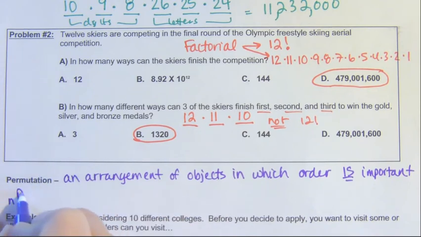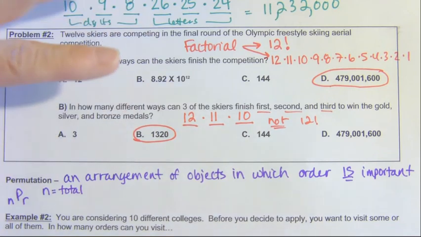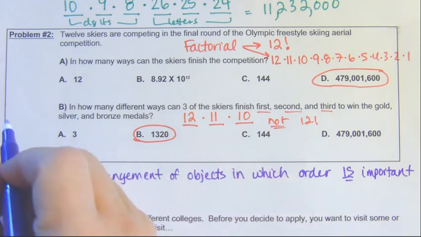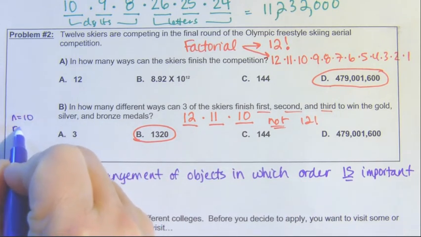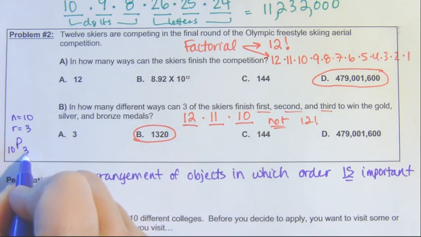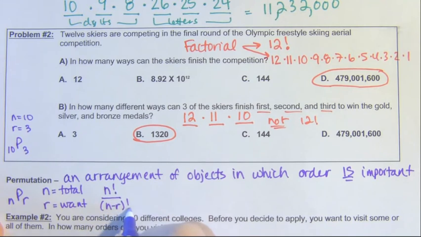There is an nPr. So the n stands for the total. So in this problem, it was 12. We had 12 total people that were competing for the 3 places. r is what we want. So there was only 3 places we cared about. So in this problem, r would have been 3. So if I go back up here and do this one, n would have equaled 12, r would equal 3. So it would look like this, 12P3. Now, there's a formula for this. It's n factorial divided by n minus r factorial.